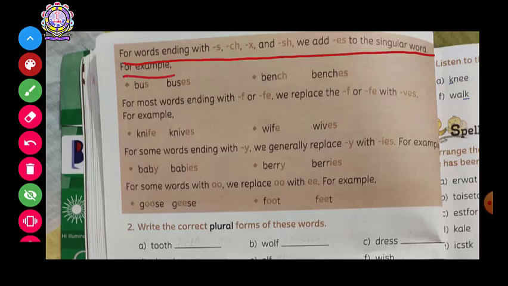For example, now what is this saying? This line is saying, for words which end with S, CH, X, SH, we add ES to the singular word.